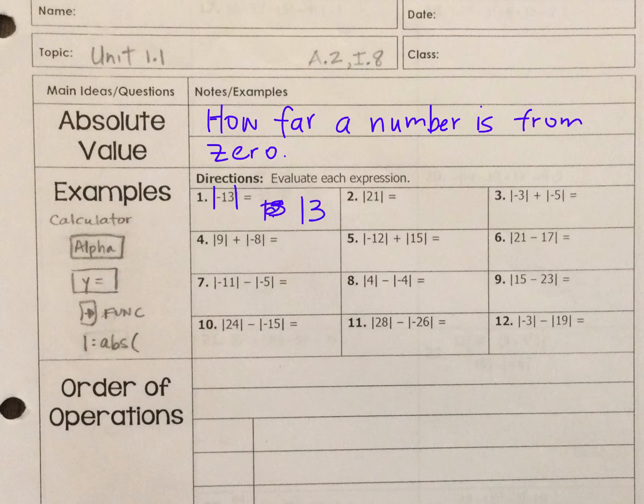How far away from 0 is the number 21? Well, it's 21 jumps. All right.